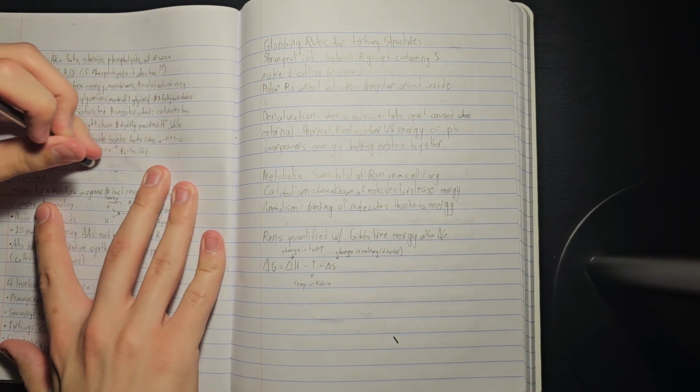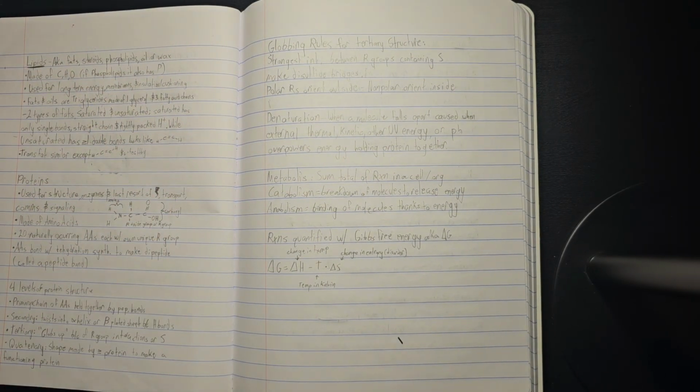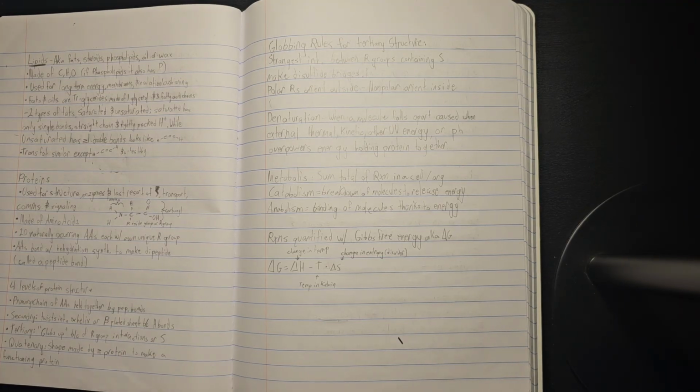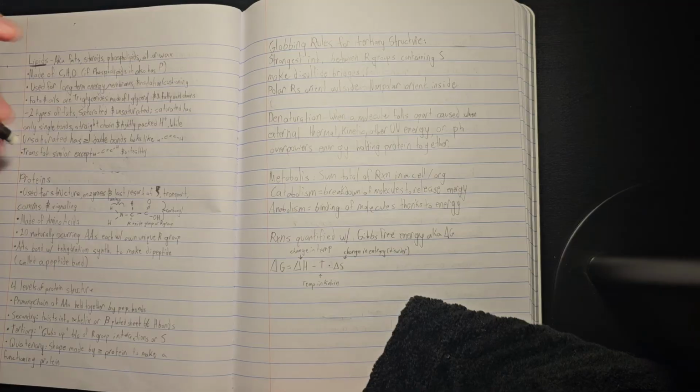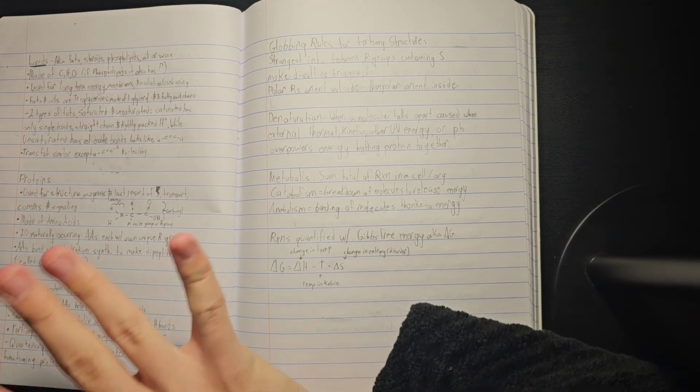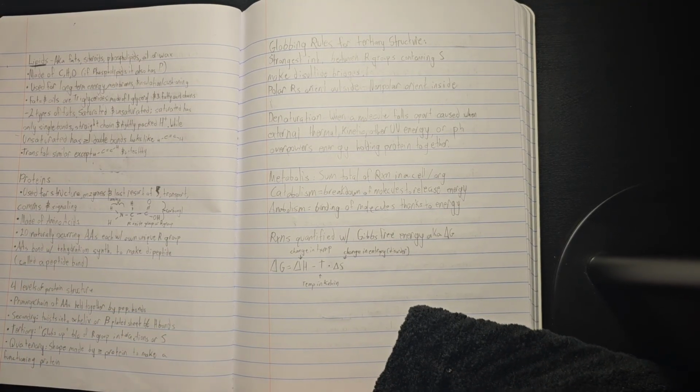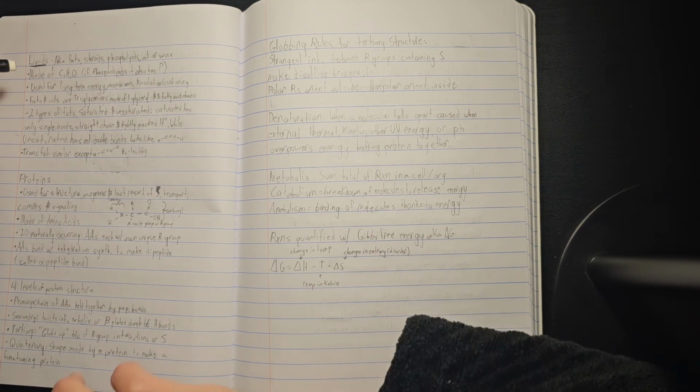Okay, that's basically it for lipids. Let's talk about proteins. So proteins are used for structure, enzymes, which we will talk about later, and a last resort of energy, as well as transport, communications, and signaling. But the main ones are structure, enzymes, and last resort of energy.